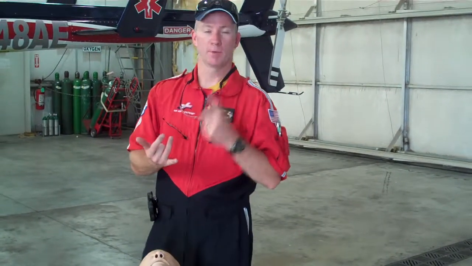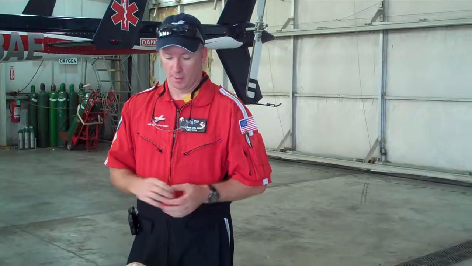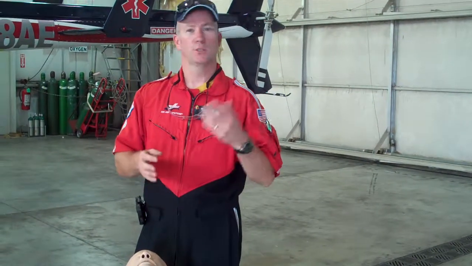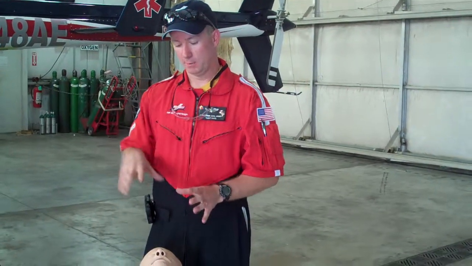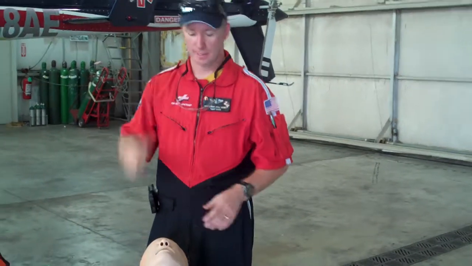We can either do an emergency cric or a tracheostomy. Doctors typically do that percutaneously at the bedside. It's a much more controlled environment, many more hands on deck to assist in that surgical procedure. I'm going to demonstrate a surgical cric, which are done often in the ERs and often in the streets in trauma situations.